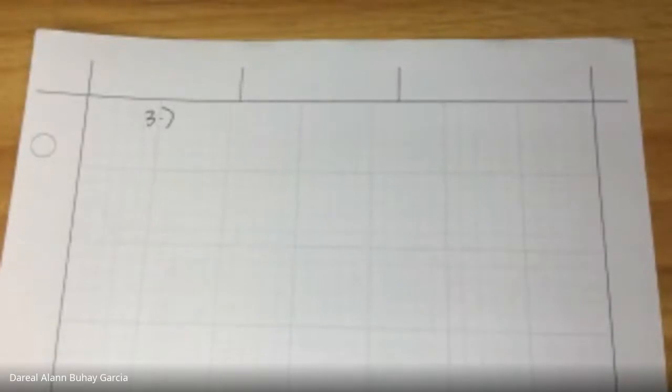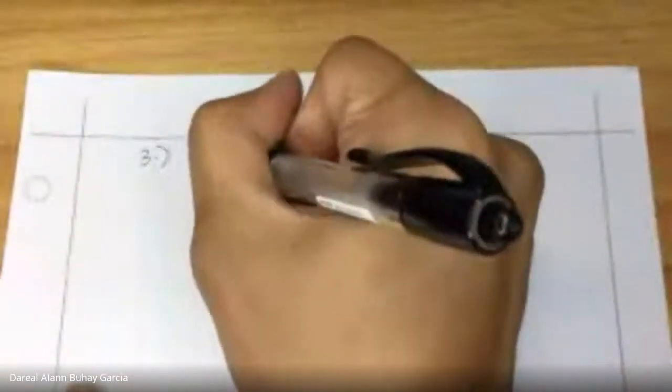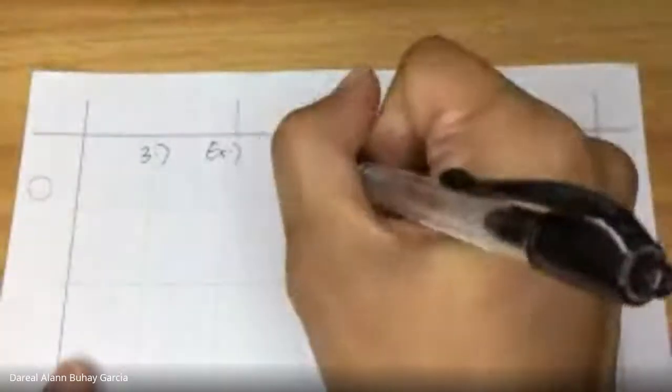Third shifting property is, I think better kung example na lang akong isolve dito, no? Sige.